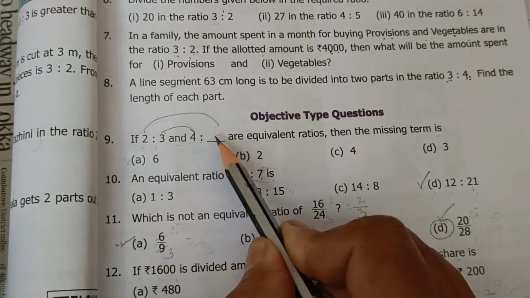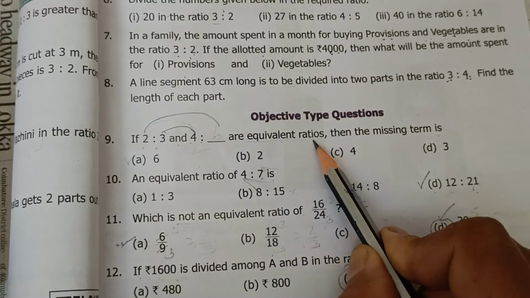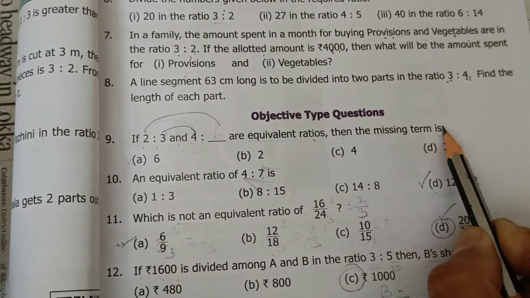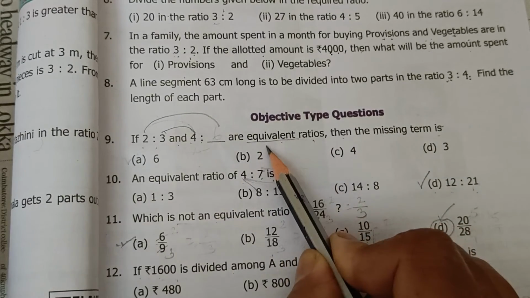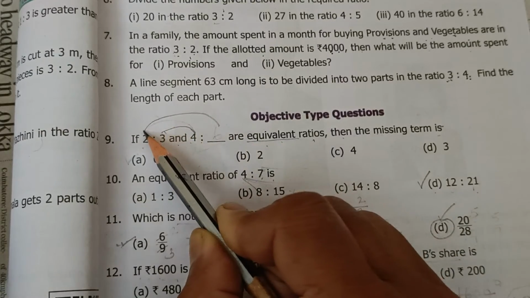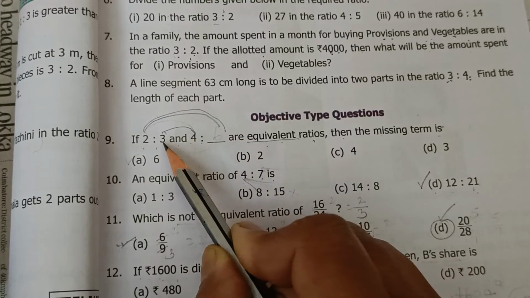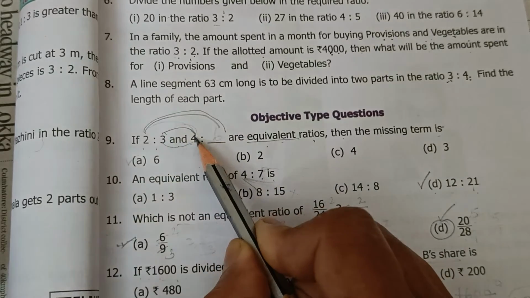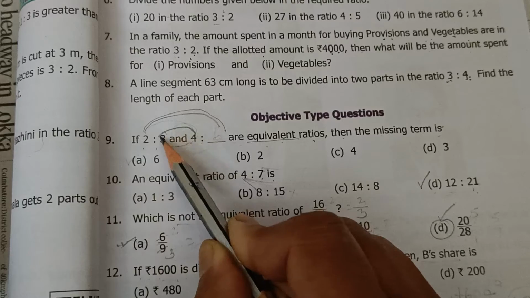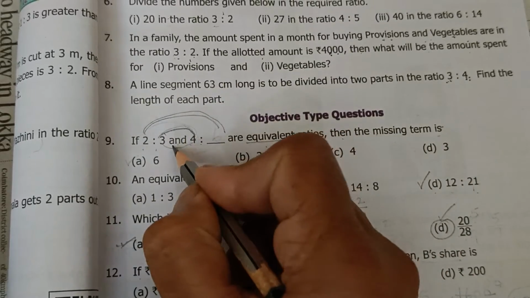2:3 and 4:dash are equivalent ratios. Then the missing term is needed. What are equivalent ratios? They form a proportion. That is, the 2 into the last term should be equal to the means, 3 into 4. So what is 3 fours? You multiply. 3 fours are 12.